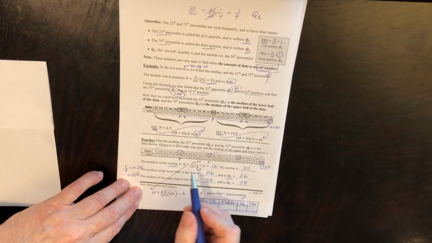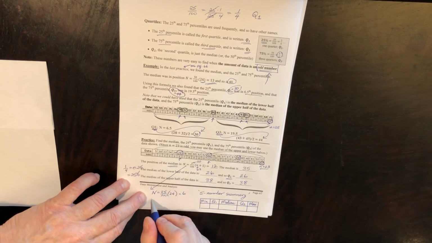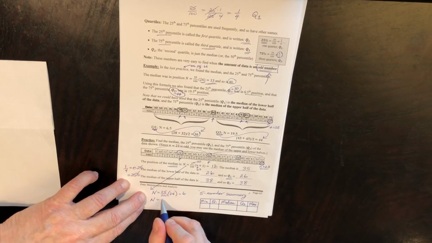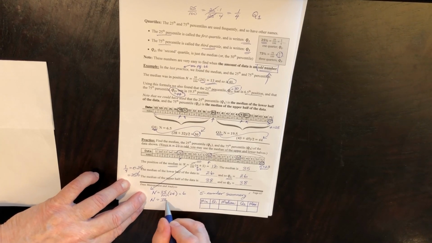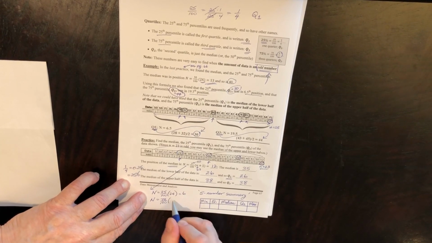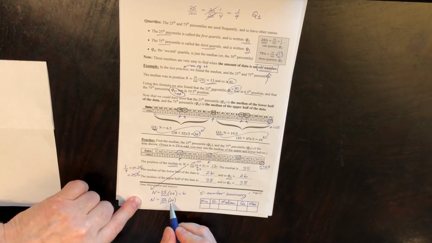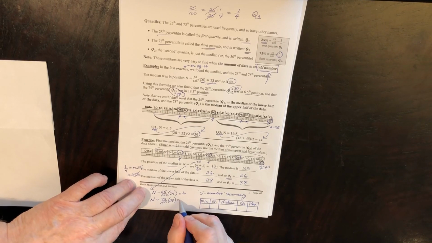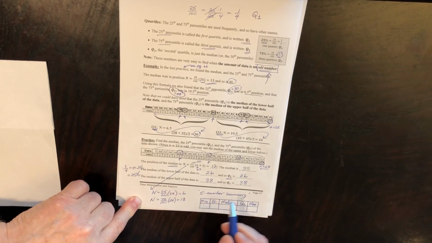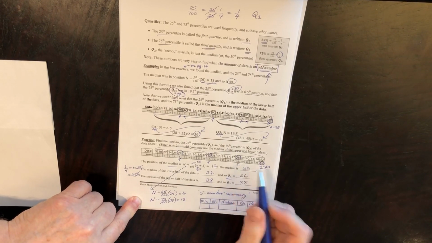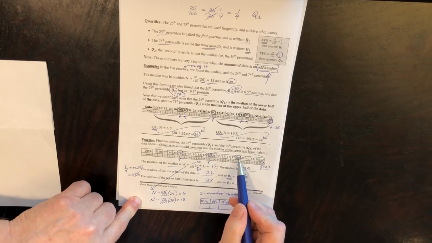If we used this formula, the third quartile means the 75th percentile, 23 pieces of data, 23 plus 1 is 24, 3/4 of 24 is 18. The number in the 18th position is the third quartile, the number we were looking for.